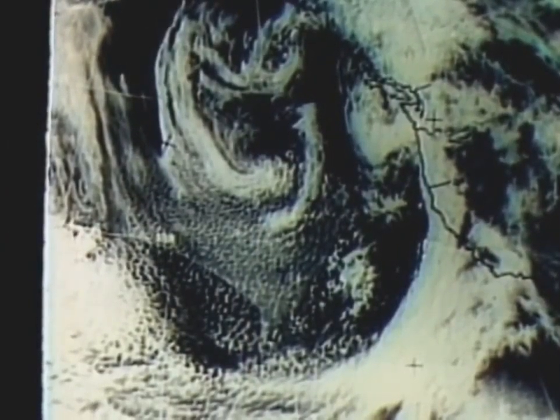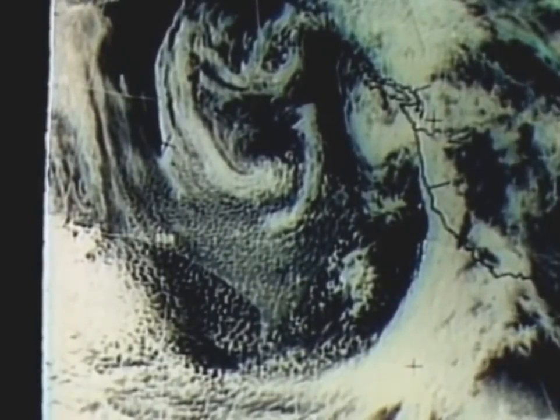This is an example of an APT product in which there are 2 orbits represented. These have been overlaid by hand. The important thing here is that we can see cloud patterns from a distance of some 700 nautical miles.